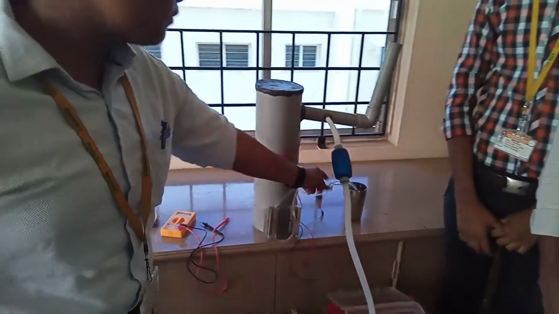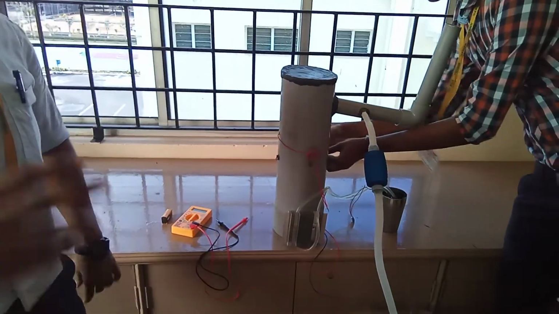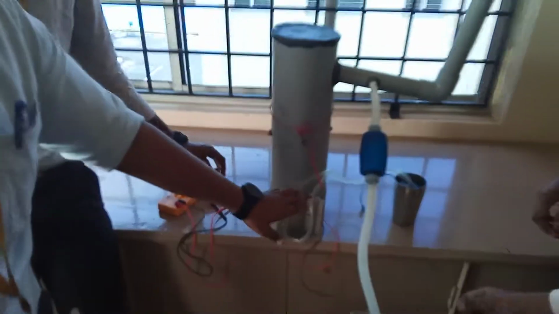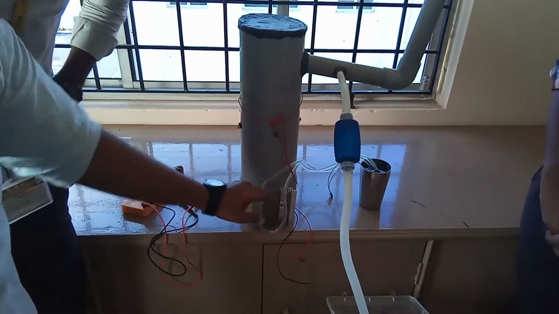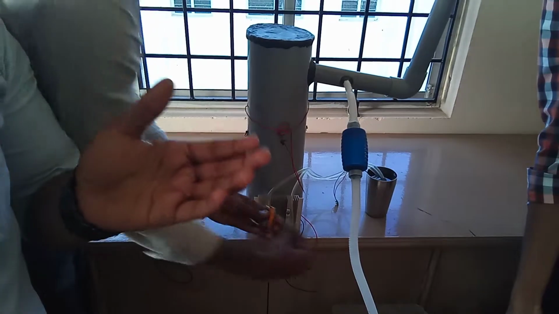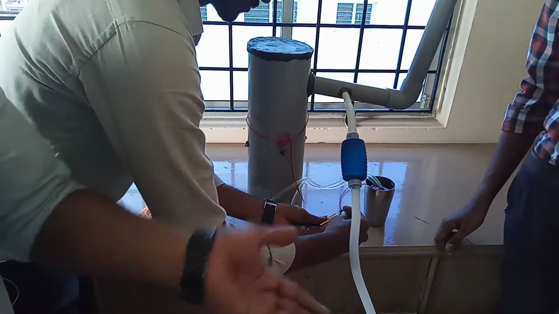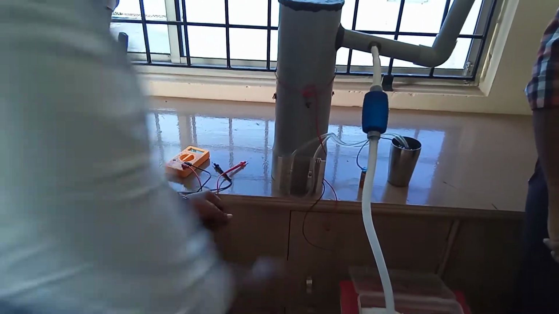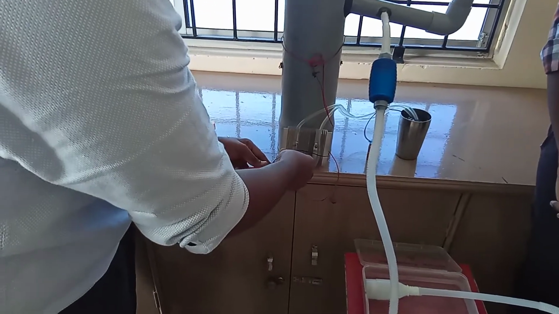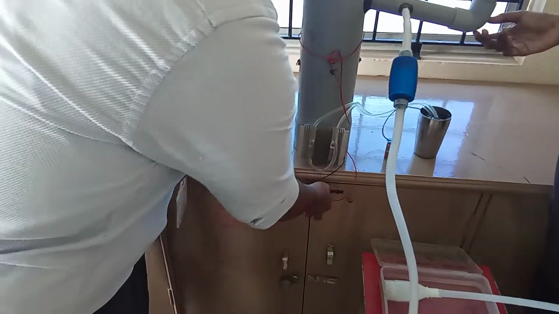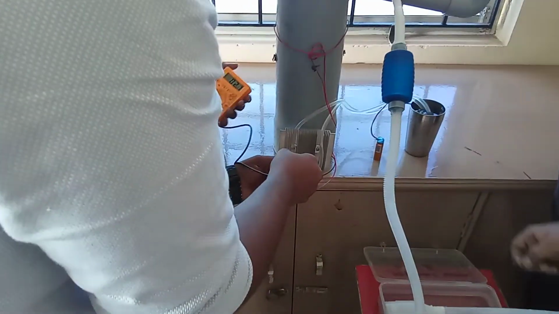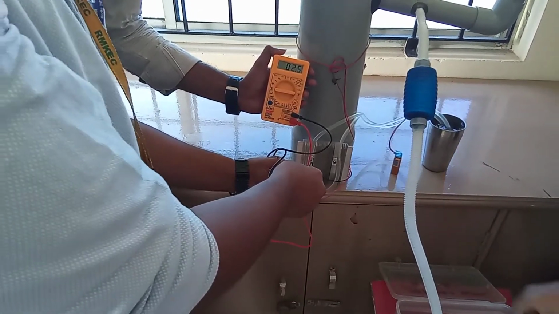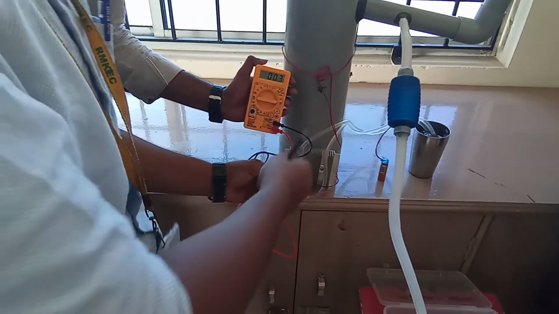In this, first of all, we have a thermoelectric generator over here, which will change the heat energy and the cold energy into electrical energy. That is, it will convert the temperature difference into potential difference. Like if you just take the voltmeter, as there is no heat supply over there, it's showing around 2.5 millivolts.